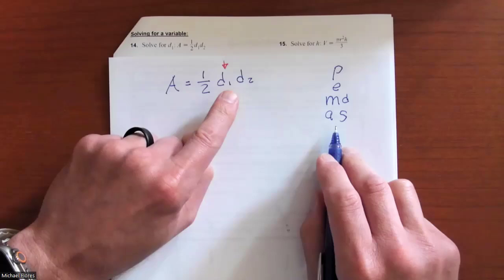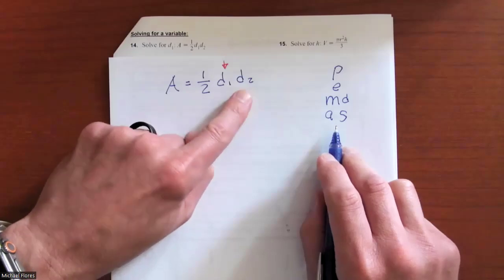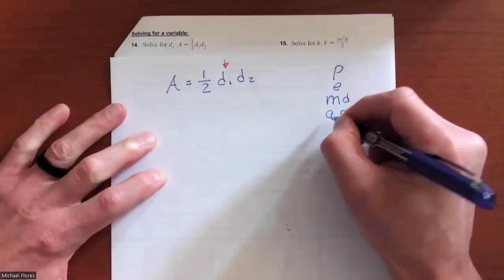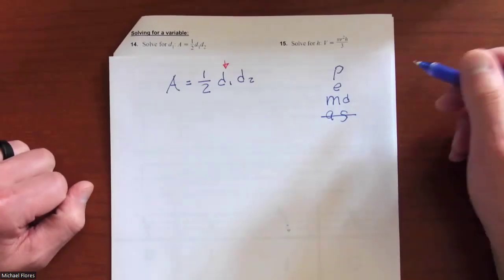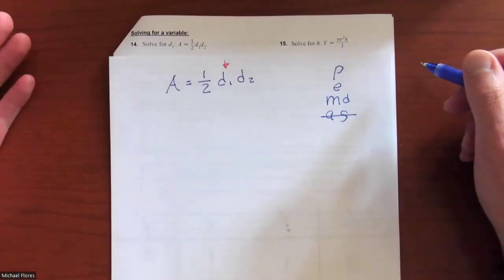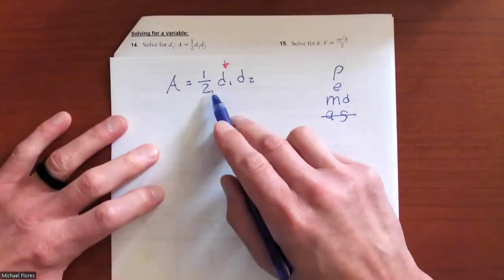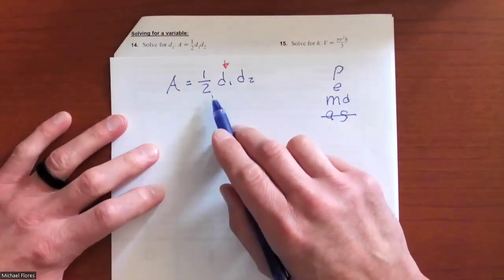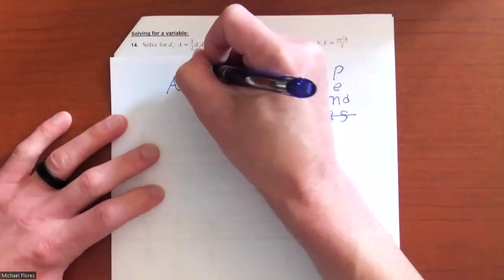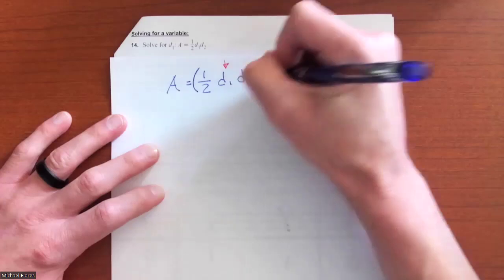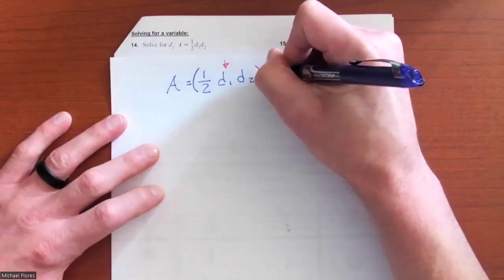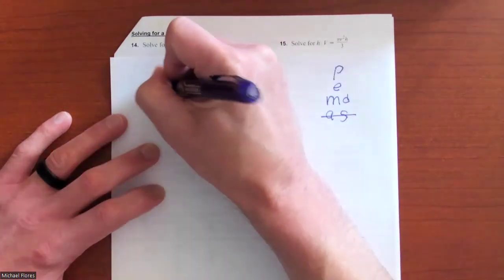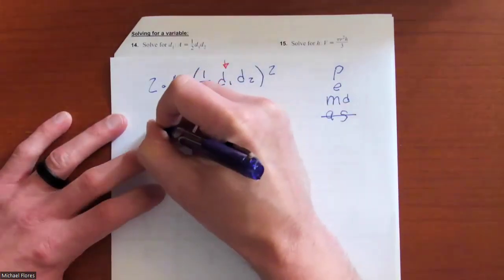This is 1/2 times d subscript 1 times d subscript 2. So there's nothing we can add or subtract away from it. What about multiply or divide? Yes, we can. In order to get rid of this fraction here, this is what I would do first. I would multiply both sides by the reciprocal. If we multiply both sides by not 1/2, but 2 over 1, or just 2, this is what we get.